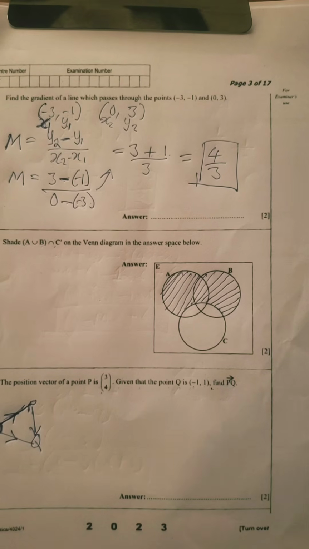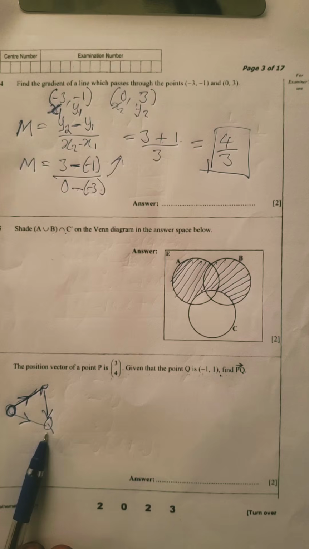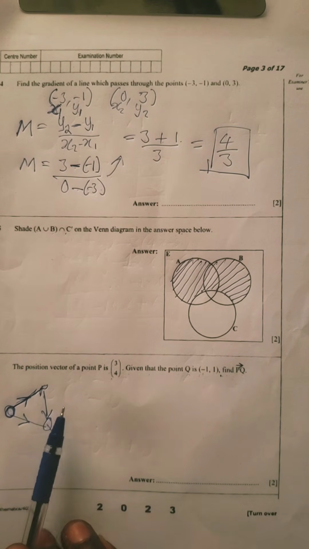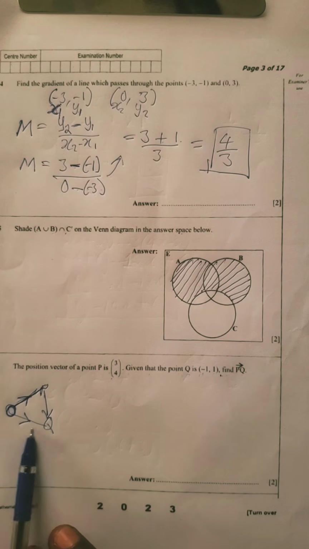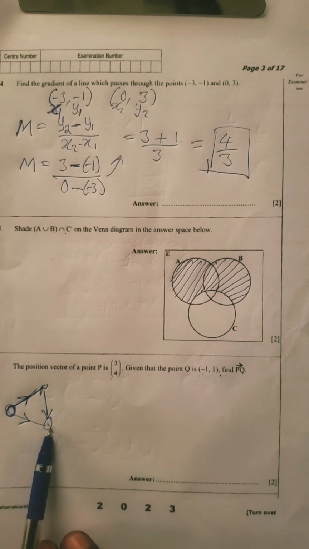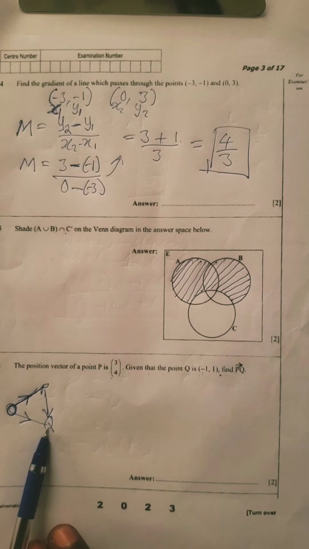So now you say, since we are finding PQ, just like in paper 2, you understand that when they say PQ, they are asking you, how can you move from P to Q? And looking at the diagram, the only option we have is by moving PO. So we will say PQ is equal to moving PO, then we come OQ.